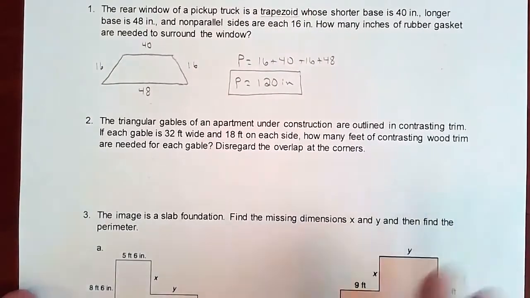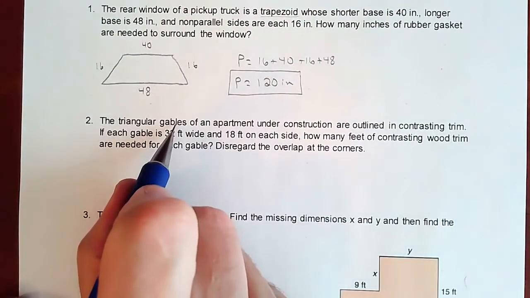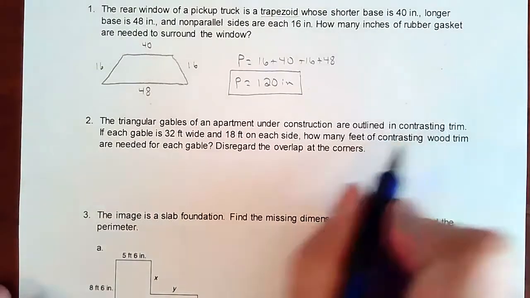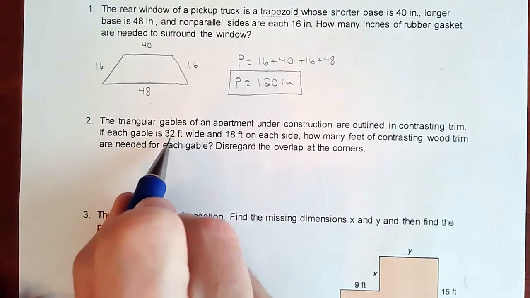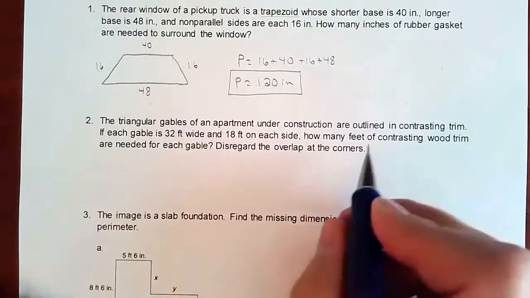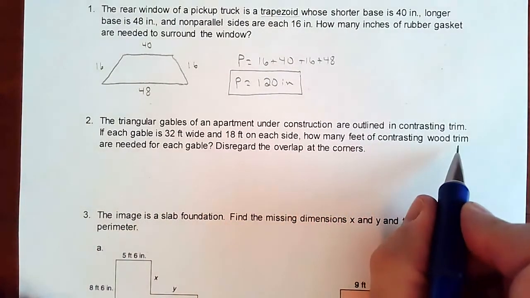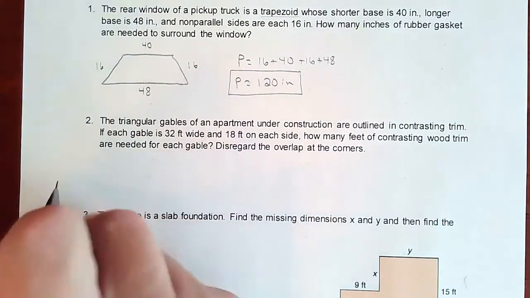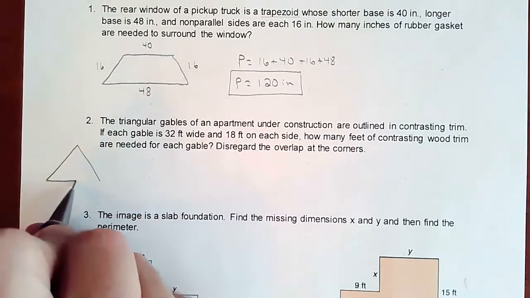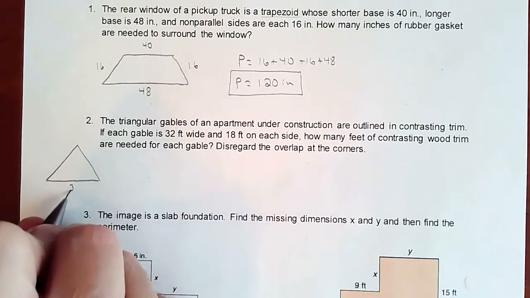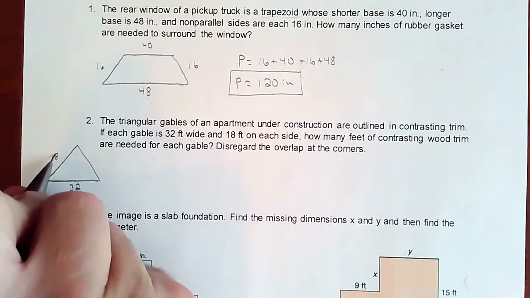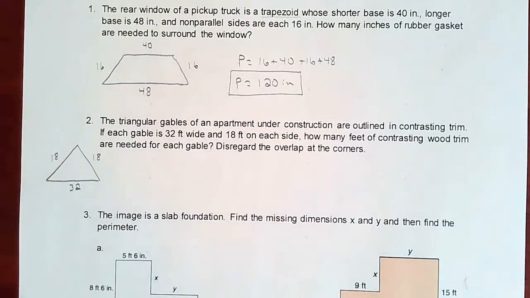All right, next one is a triangle. We have a triangular gable on an apartment under construction, outlined in contrasting trim. If each gable is 32 feet wide and 16 feet on each side, how many feet of contrasting wood trim are needed for each gable? So we have a triangle. We have a width of 32, but then each side is 18 and 18.